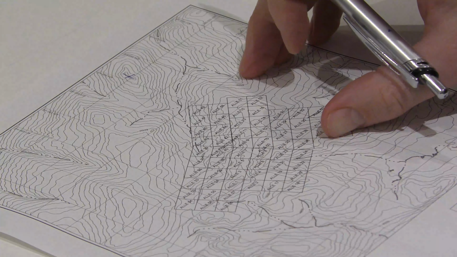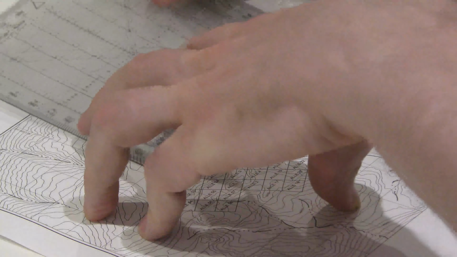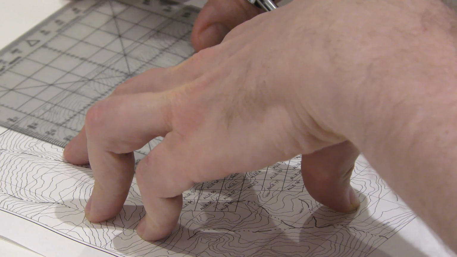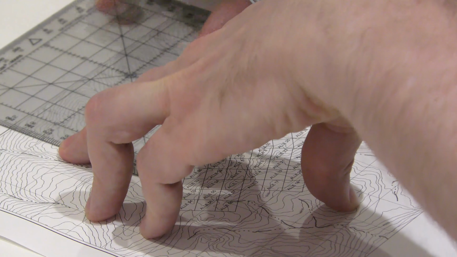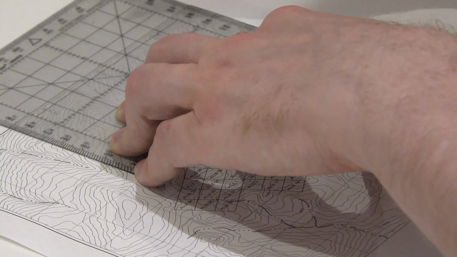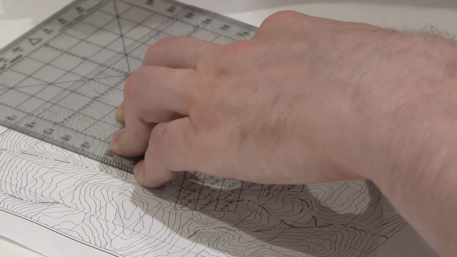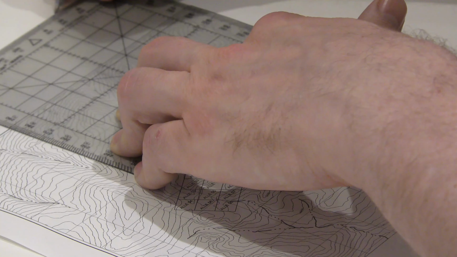Now, if we take a bearing from that, we'll take our protractor. This is a Douglas protractor, but any protractor will work. We want to line it up to make sure north is up, so we're lining it up with the UTM grid. And then we measure around. They said it was at 22 degrees. So we go to 22, put a little mark.